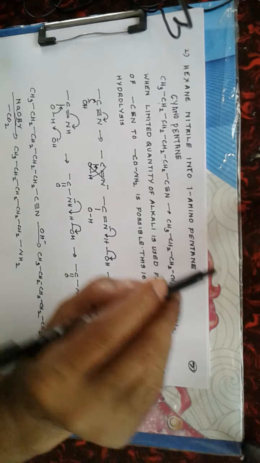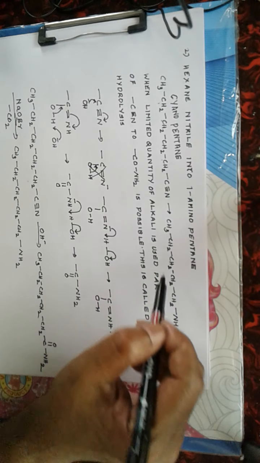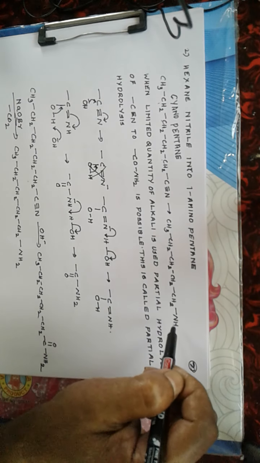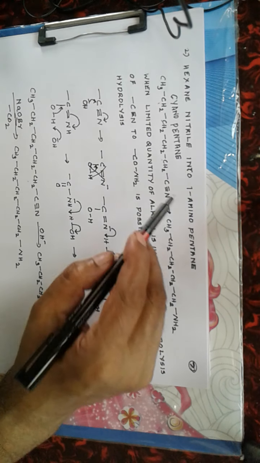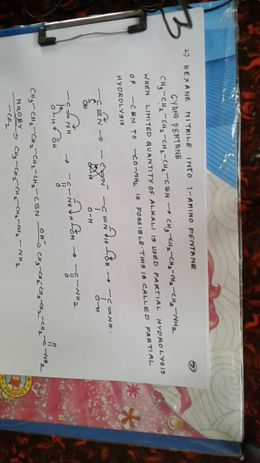Pentane cyanide is to be converted into 1-aminopentane, so 1 carbon atom should be lost. For losing 1 carbon atom in the preparation of amines, the reaction is the Hofmann degradation reaction. CONH2 is converted to NH2 by removal of CO as a molecule of carbon dioxide.